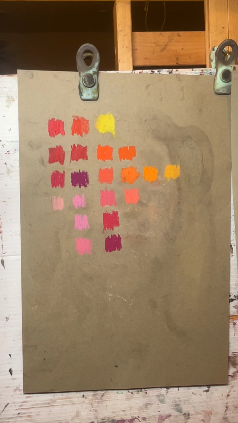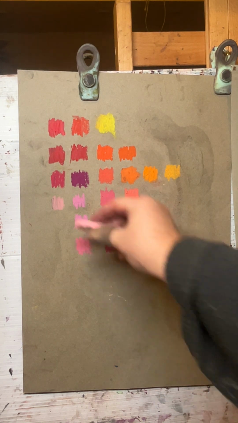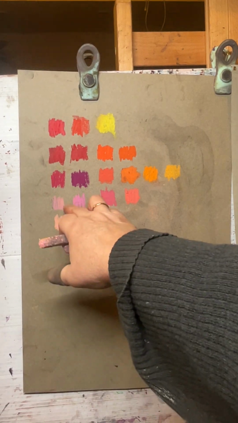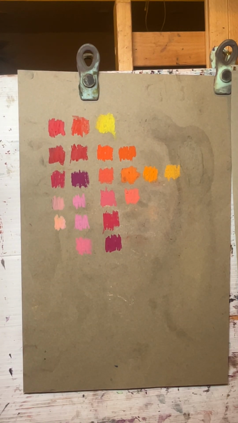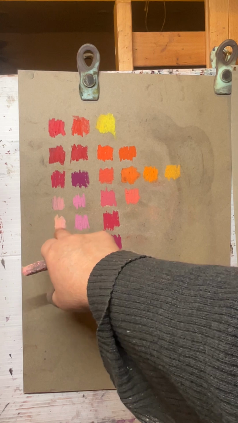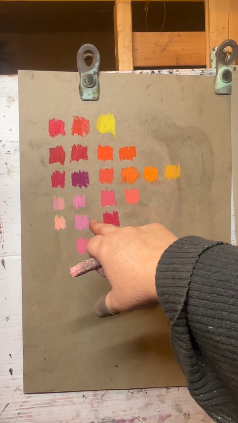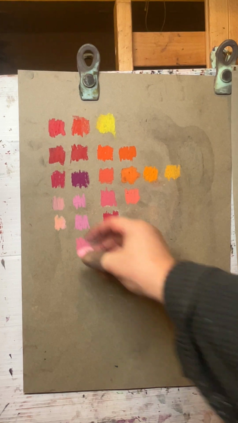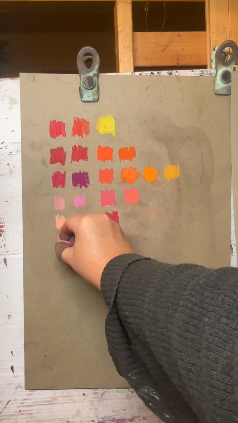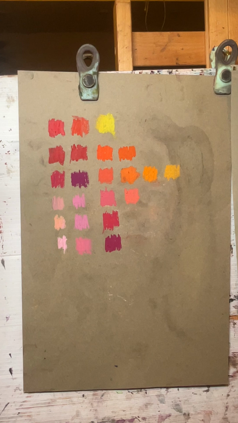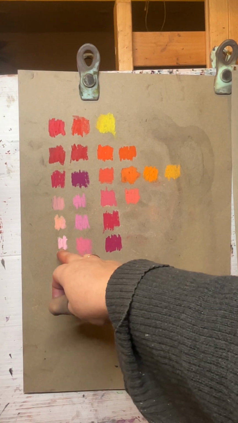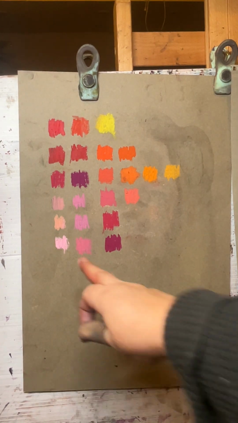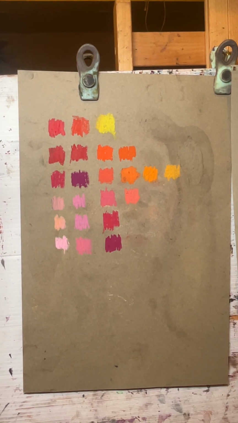But for instance, we have these different pinks. Of course, this one is much warmer, it's kind of sunset pink, and this is just the cool pink. Okay, and if we add this kind of pink, of course this is much cooler than this one. You can see the difference, right? So this is really cool pink, this is warm pink.